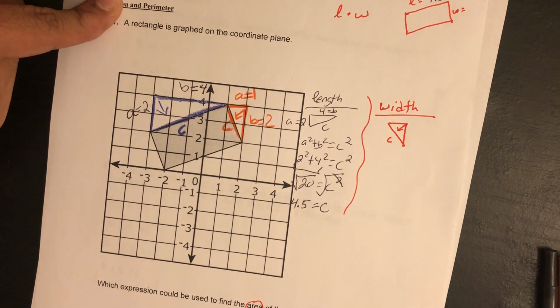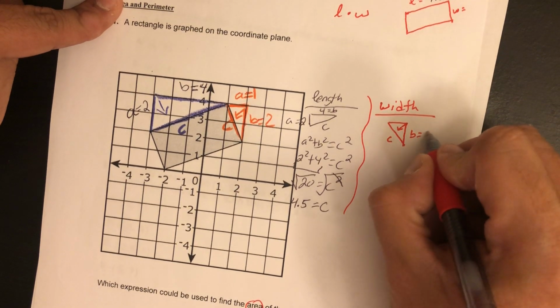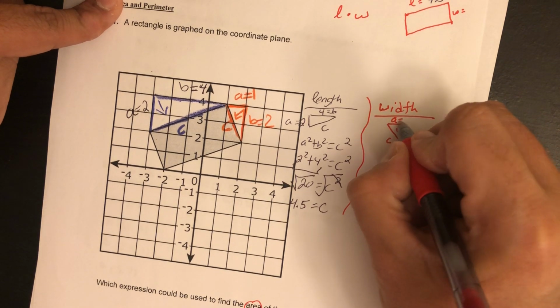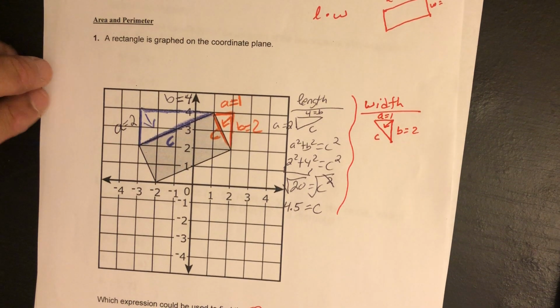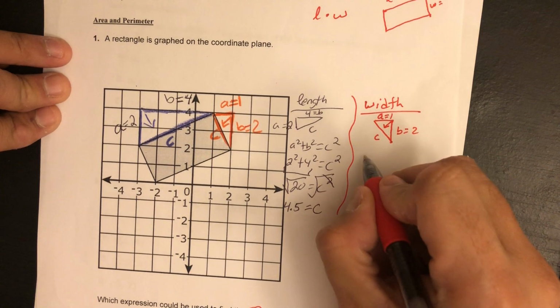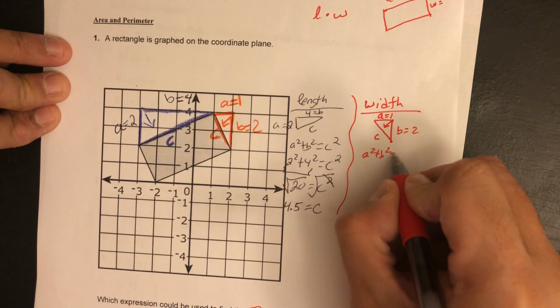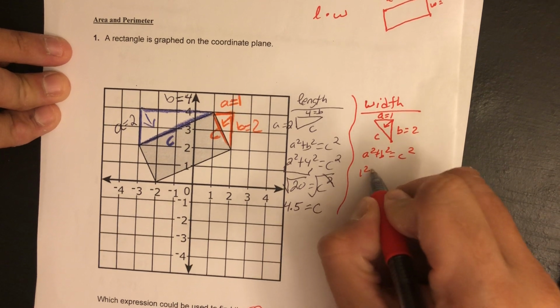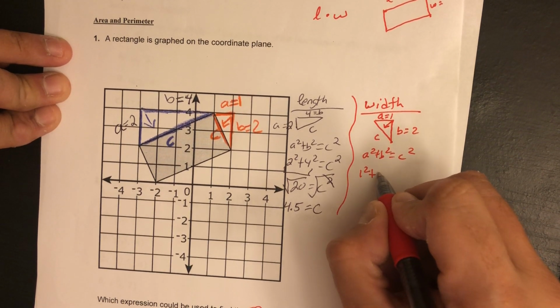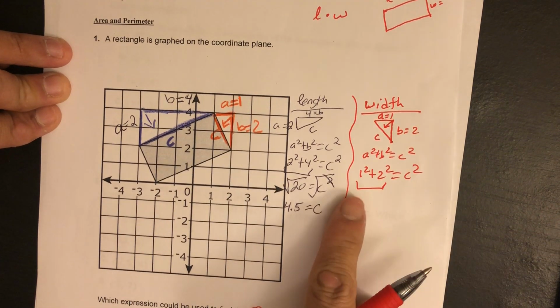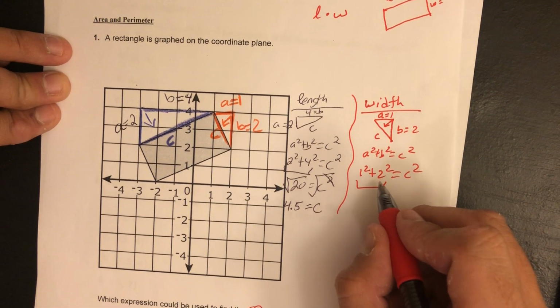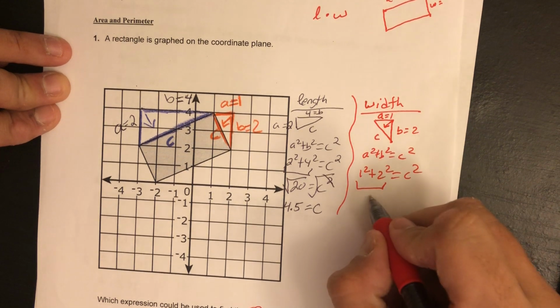So we said this was C, this is 2, and that is 1. So now A squared plus B squared equals C squared. We have 1 squared plus 2 squared equals C squared. So 1 squared plus 2 squared is 5 because 2 squared is 4 plus 1 is 5.